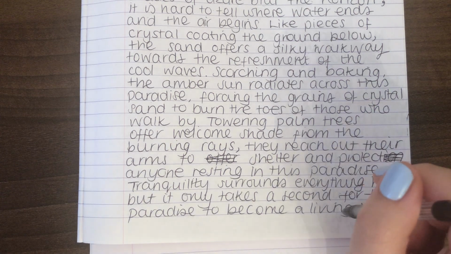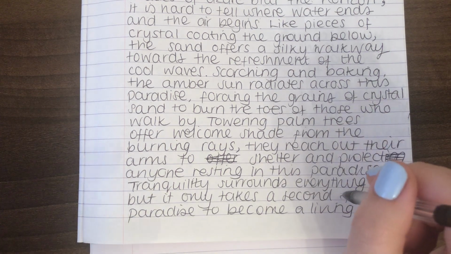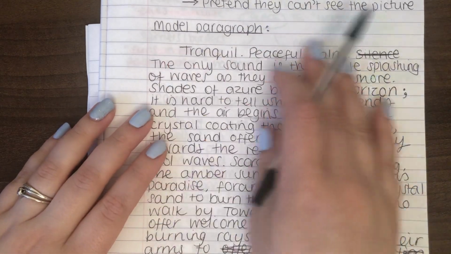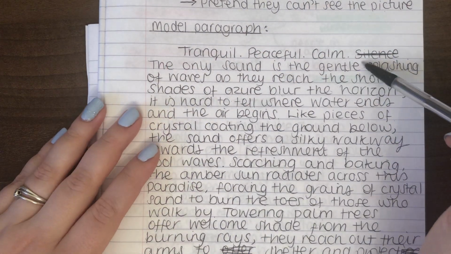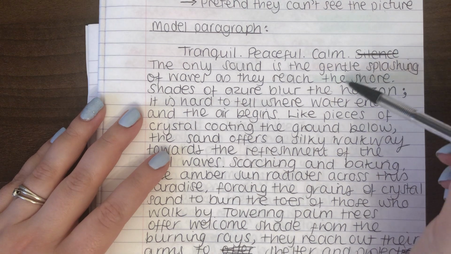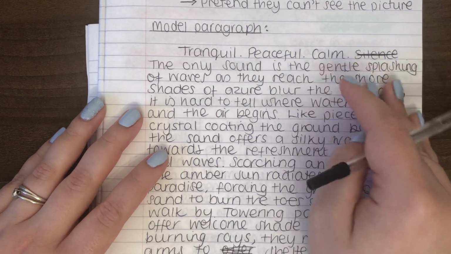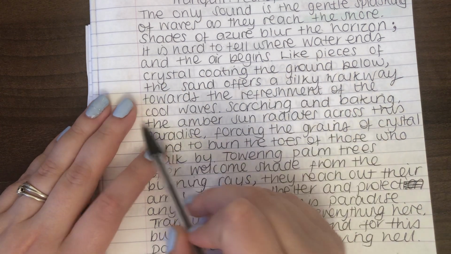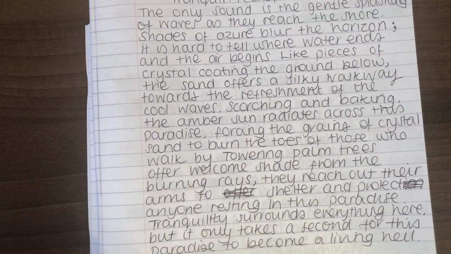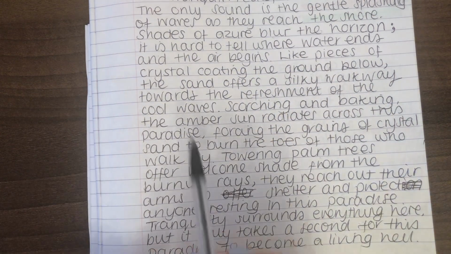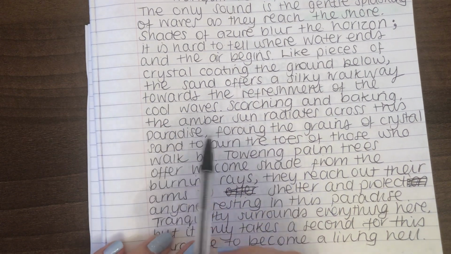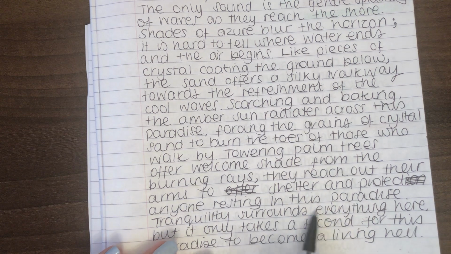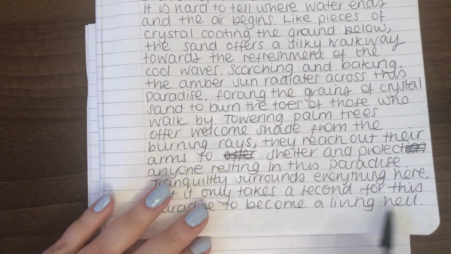So what I'm going to do now in my second paragraph is describe that storm, and try to follow a similar structure. I'm going to start probably with a list of 3. I'm going to do the blues, so I'm going to describe the sea and the sky and how that's changed. Then I'm going to move to the sand. What's the sand doing now in the storm? Then I'm going to talk about the heat, or perhaps not the heat. Then the palm trees, and then I'm going to mention something about it probably being a hell.